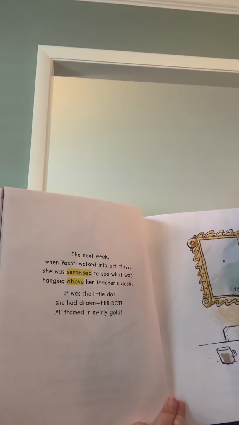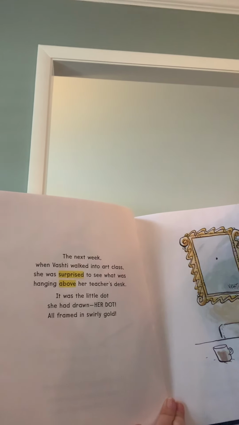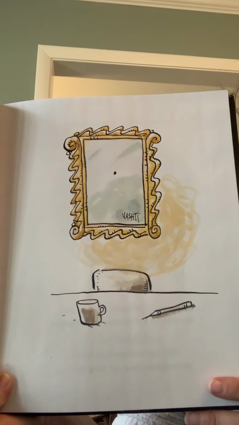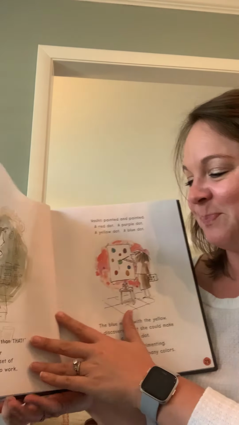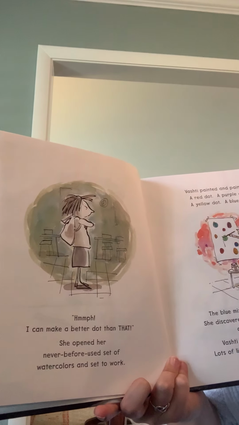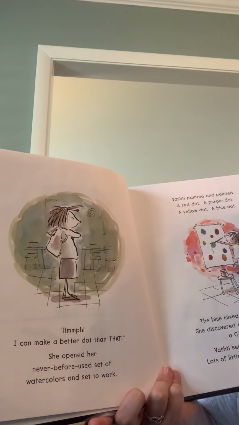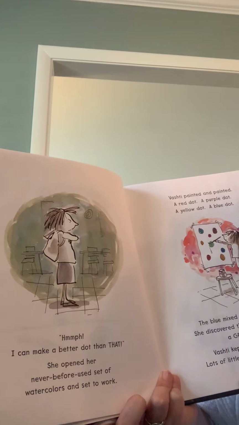The next week, when Vashti walked into art class, she was surprised to see what was hanging above her teacher's desk. It was the little dot she had drawn. Her dot, all framed in swirly gold. Look at that. Wouldn't that be cool if your artwork was in your teacher's gold frame? Kind of like I put y'all's artwork behind my desk sometimes. "I can't make a better dot than that." She opened her never-before-used set of watercolors and set to work. So she's going to try to make a better dot.